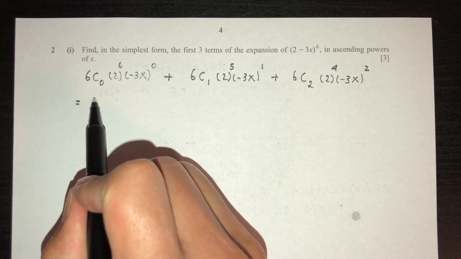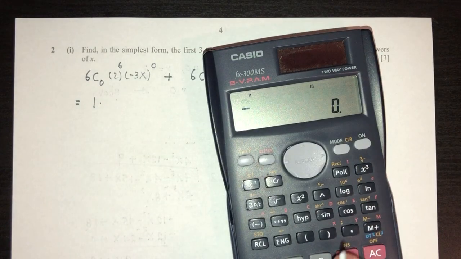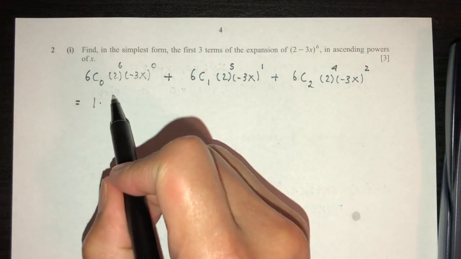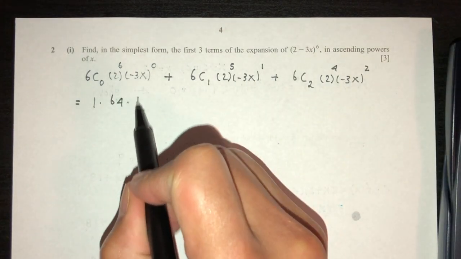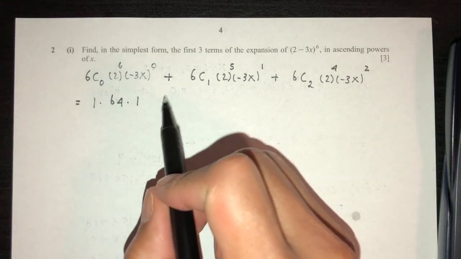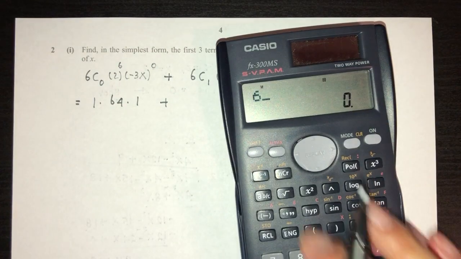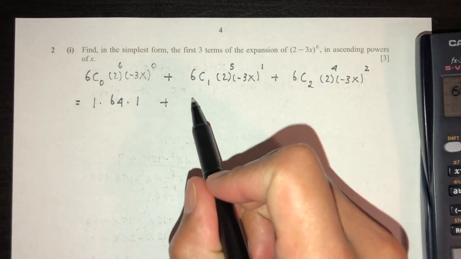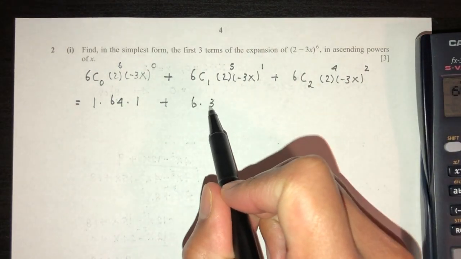So 6 choose 0 is 1. 2 power 6 is 64. And this will be 1 as well, because anything power 0 is 1, okay? That's why. Now, 6 choose 1 is 6. 2 power 5 is 32.